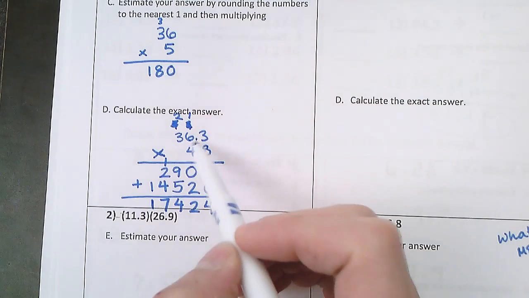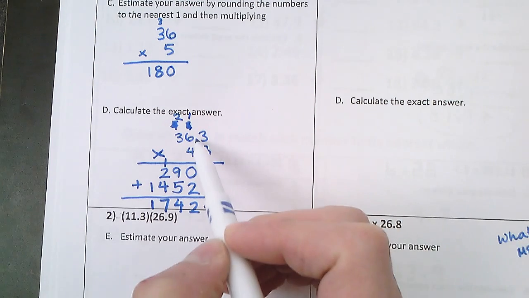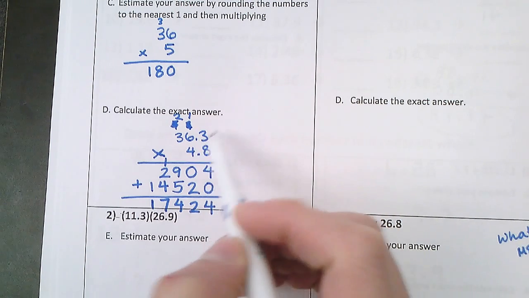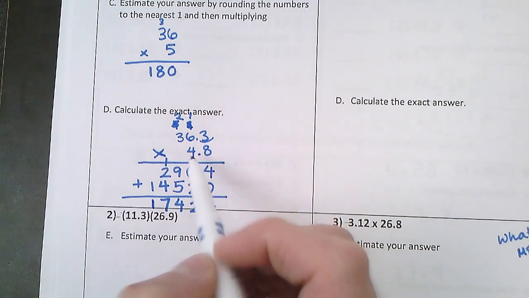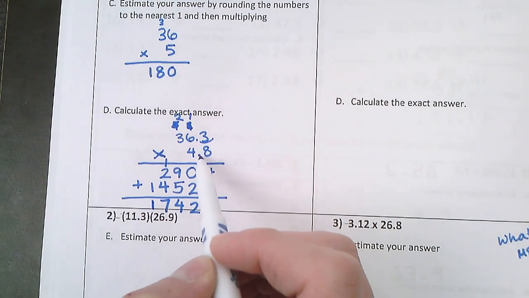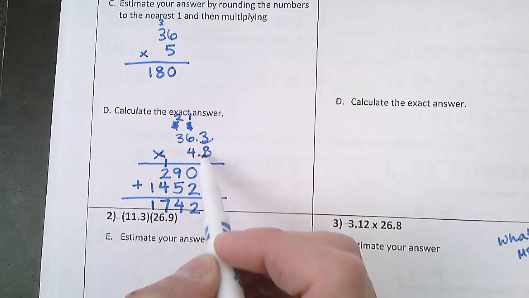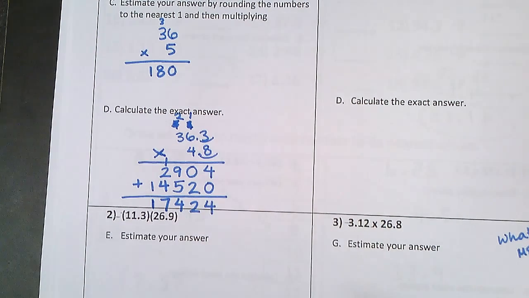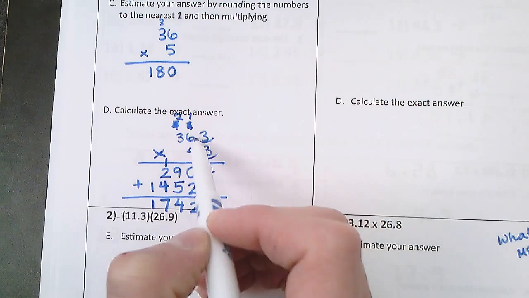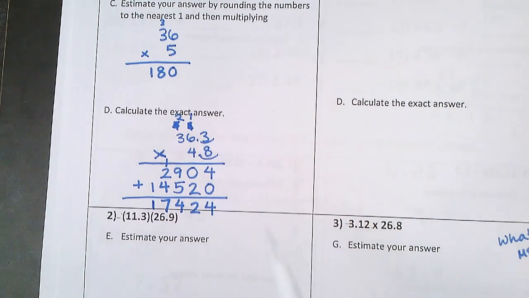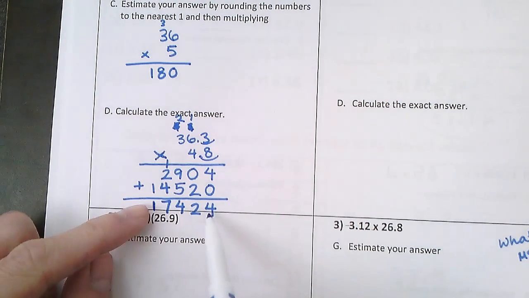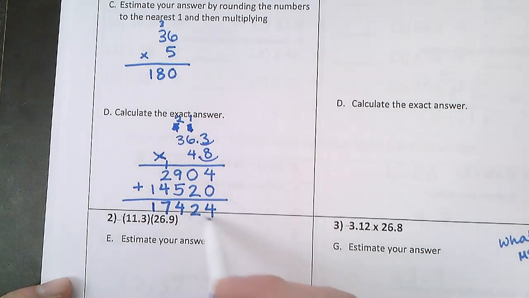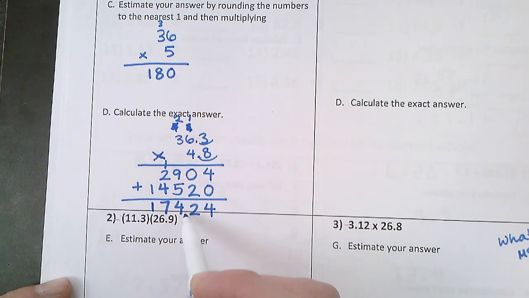We had 36.3 with the decimal right here and 1 number after the decimal. So that's 1 place, right? 4.8 also has 1 number after the decimal. So that's 2 places altogether, right? 1, 2. We're going to take those 2 decimal places and then put them back in our final answer here. 1, 2. So our decimal is going to go right here.